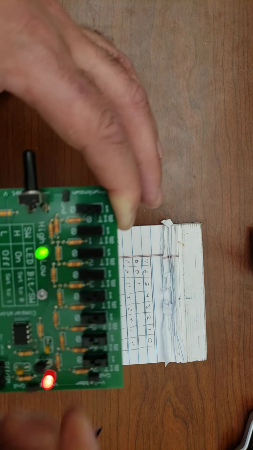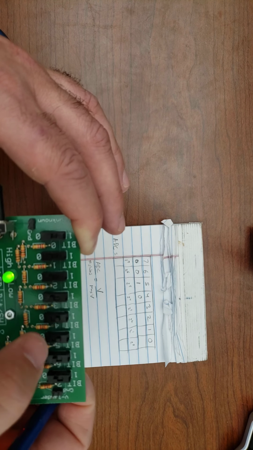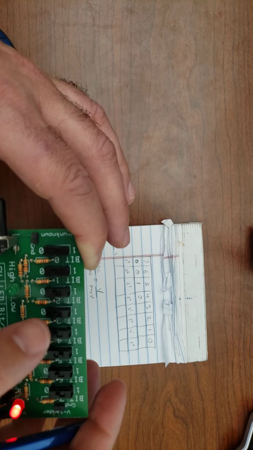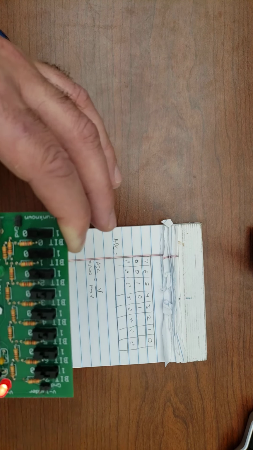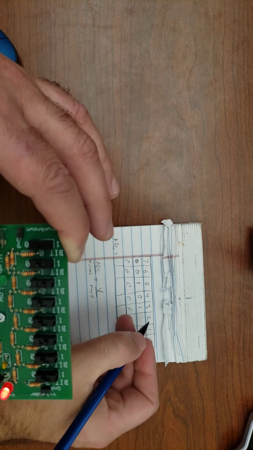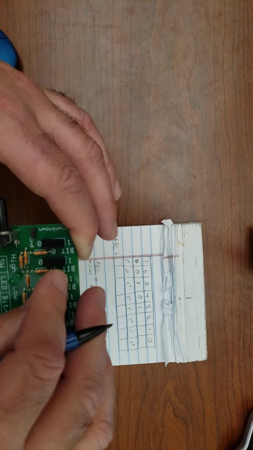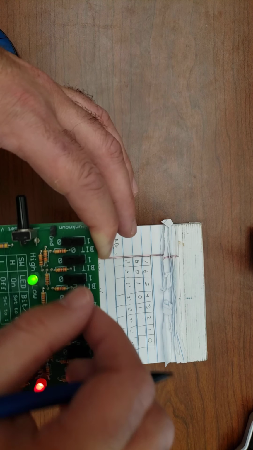Flip bit 4. The light lights, so I put a 0. Then I flip bit 4 back. Do the same thing with bit 3. Bit 3 didn't light, so I put a 1. Flip it back. Bit 2. Oops, sorry. Bit 3 I'm supposed to leave. Now bit 2, I flip.